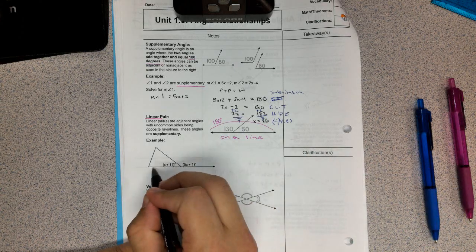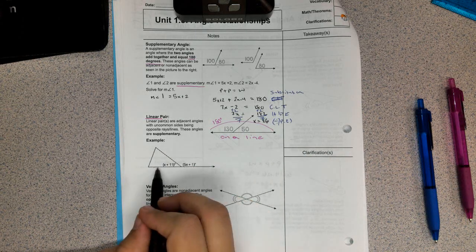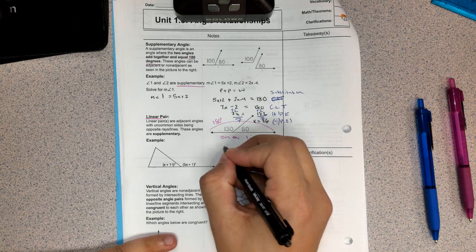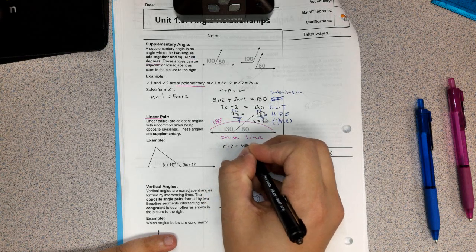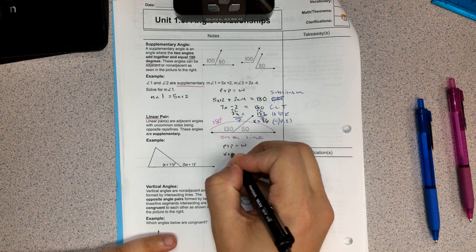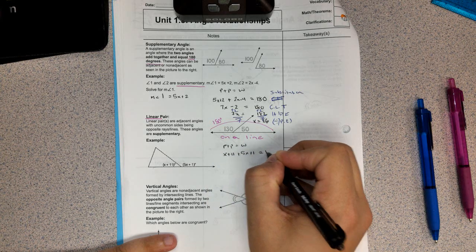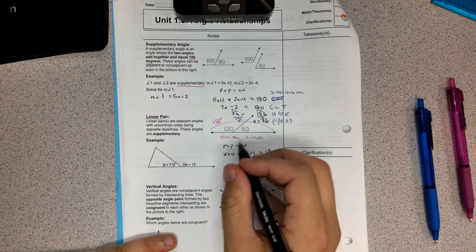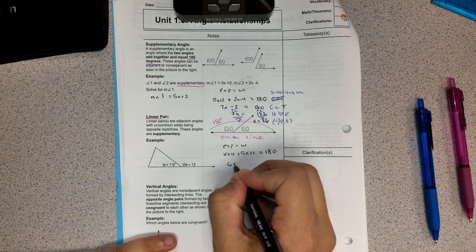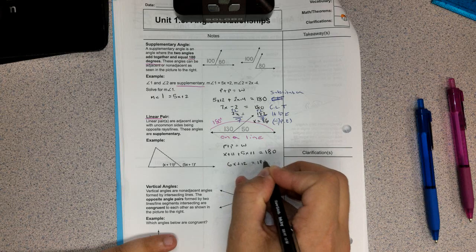So in this example here, notice we have two angles that are on the same ray. So we can say again, part plus part equals whole. We can say x plus 11 plus 5x plus 1 equals the whole of 180. We can combine like terms, and we get 6x plus 12 equals 180.